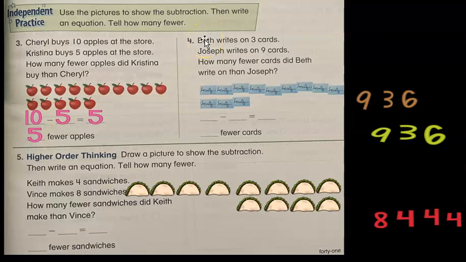Let's read it. Beth writes on 3 cards. Joseph writes on 9 cards. How many fewer cards did Beth write on than Joseph? Now let's read it again. Beth writes on 3 cards. Now look at the bottom here. There are 3 cards here. 1, 2, 3. This represents Beth. Now it says, Joseph writes on 9 cards. And 9 cards are on top.